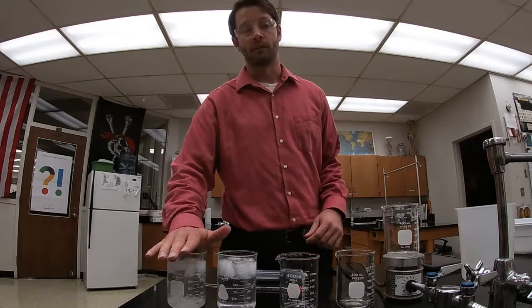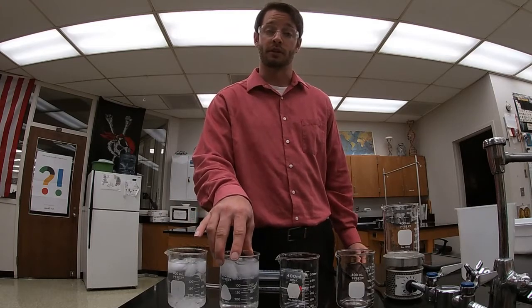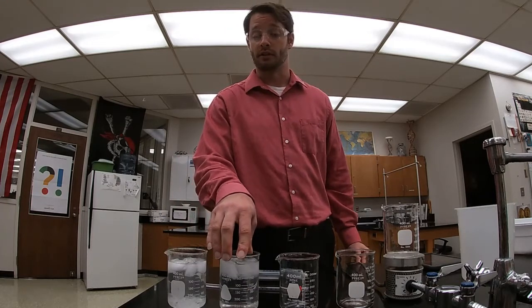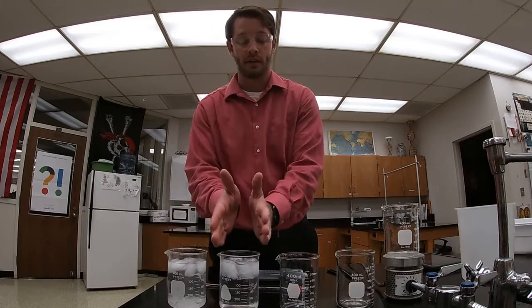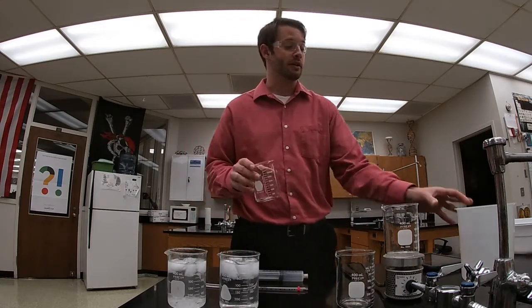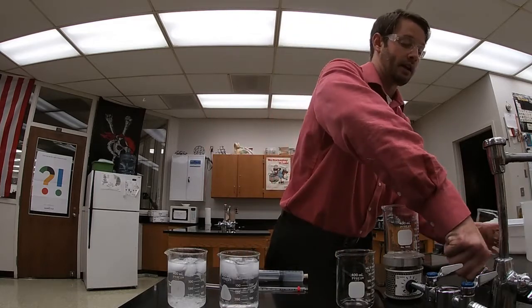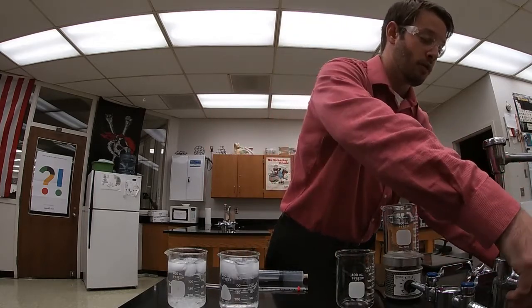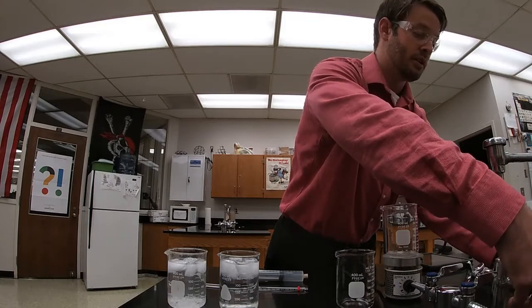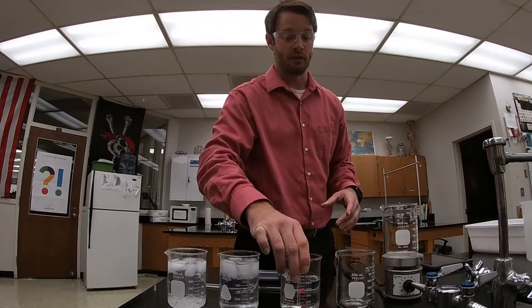So this one hopefully will get below -10 degrees, and then this one should approximately reach 0 degrees Celsius. So we have -10, 0, and then this next one, we want it to be room temperature. And so I'm going to add about half cold, half warm to accomplish this, and I'm going to hope that I get roughly 20 degrees Celsius.